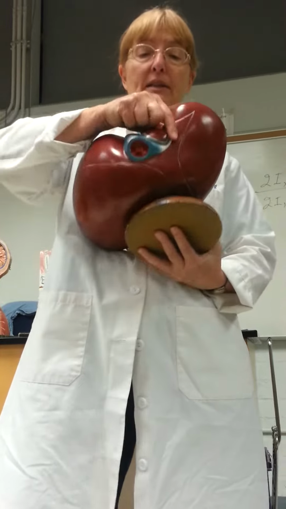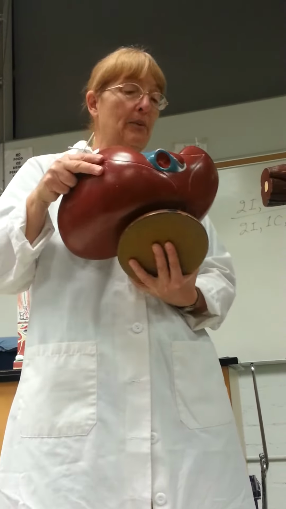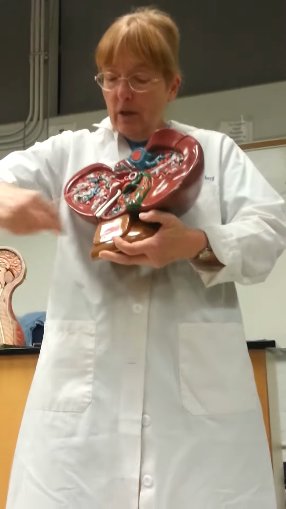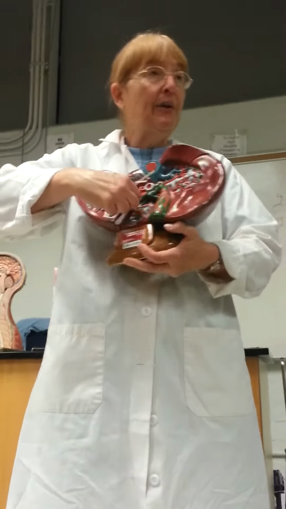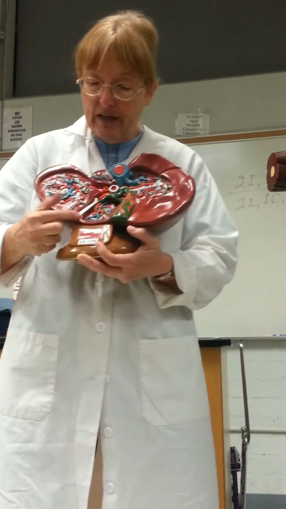This little white structure coming out the top of the liver is the falciform ligament that we saw on the cat. That was the little strand holding the liver to the diaphragm, the falciform ligament. And this one coming out from down below is called the ligamentum teres, which means the round ligament. That's actually what's left of the umbilical vein. When the baby's born and the umbilical vein seals up, it becomes the ligamentum teres. So that's what that is right there.